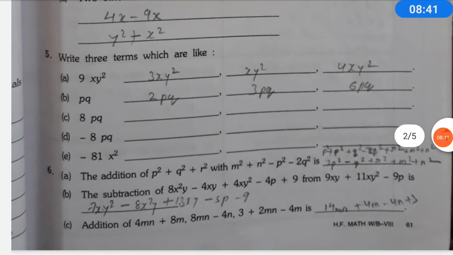Just what you have to do is subtract. In the same way, in part C of the question we have the addition of 4mn plus 8mn, comma, in place of the comma a plus sign will come, 8mn minus 4n, comma, 3 plus 2mn minus 4n. As I did the first part, in the same way you have to do it for this also. Here we have three terms, so in place of the commas first put plus signs, then make pairs of the like terms and solve it. You will get the required answer as 14mn plus 4m minus 4n plus 3.